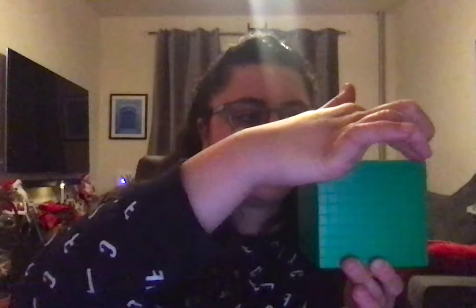I'm also going to run my finger across the edge while I count. That's just a little technique I like to use. So 1, 2, 3, 4, 5, 6, 7, 8, 9, 10, 11, and 12. So there are 12 edges.